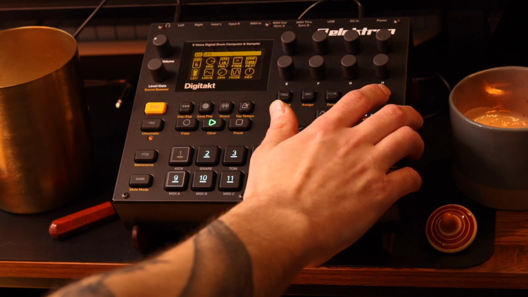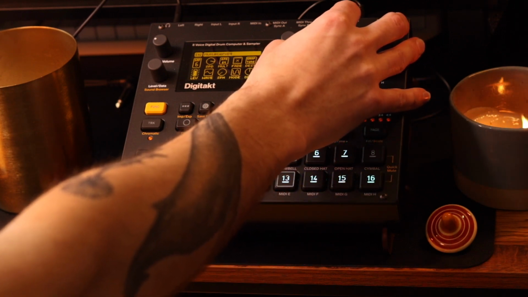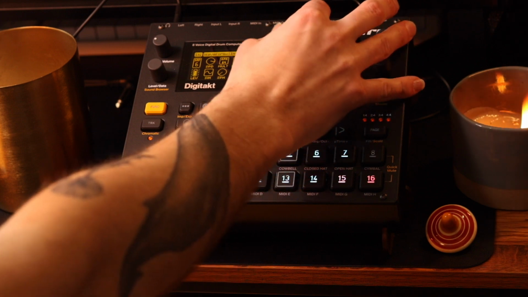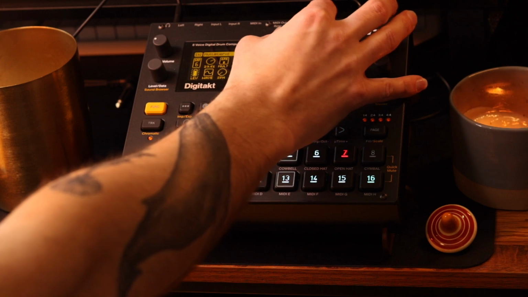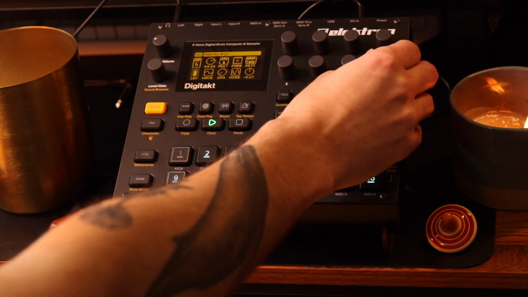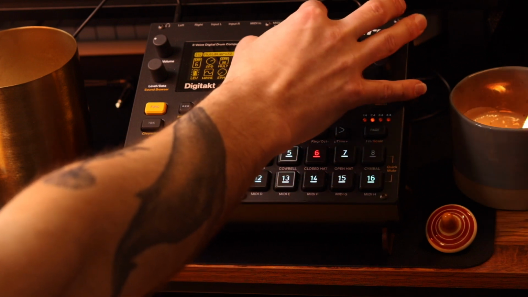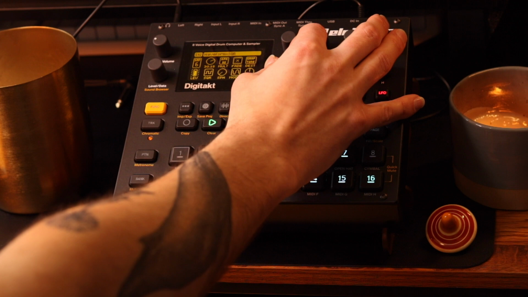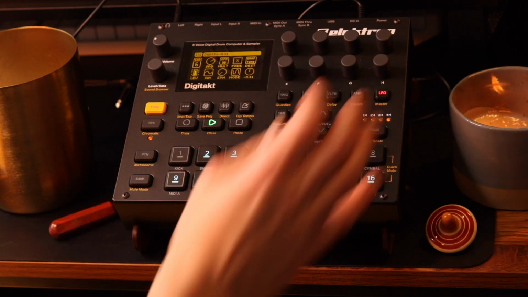Oh, do we have an LFO? I think we do. Get some gnarly pitch modulation on there. Okay.